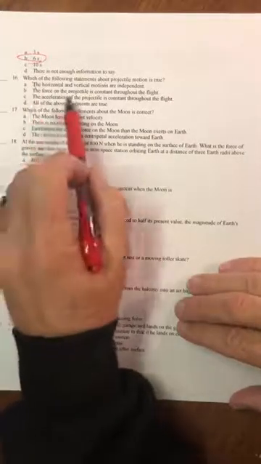Which of the following statements about projectile motion is true? The horizontal and vertical components are independent. That is what I tried to emphasize. But watch this. The force on the projectile is constant. Yeah, like the force of gravity. It's always pulling down, always by the weight of the object. Oh, so I guess that one's true, too.